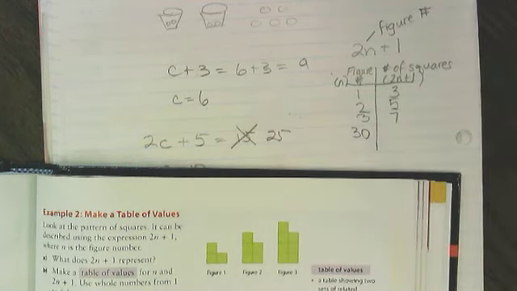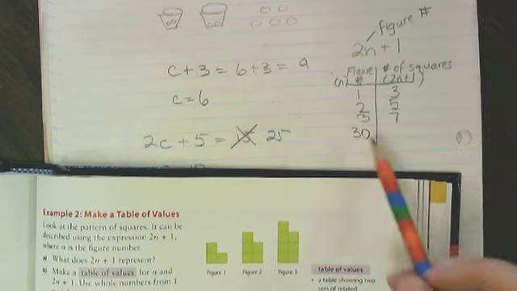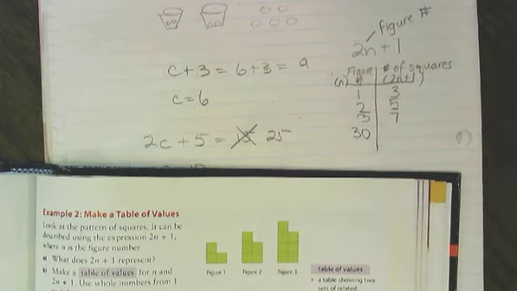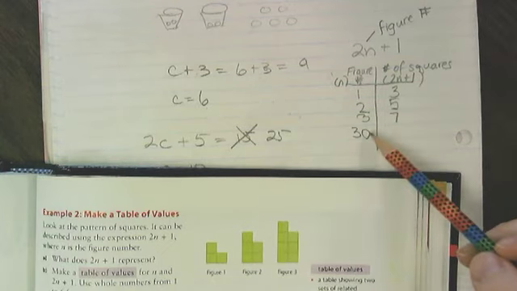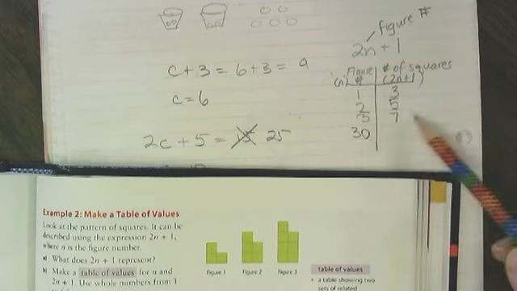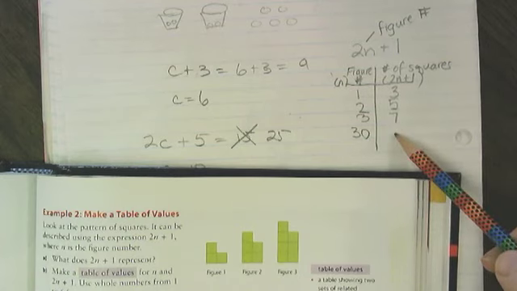Okay. For figure number 30, how many squares are there? So all you do is times each one by 10. You cannot multiply this by 10 and that by 10. Why can't you multiply this by 10 and that by 10? 3 times 10 equals 30, absolutely. But that does not mean that this answer is 70.